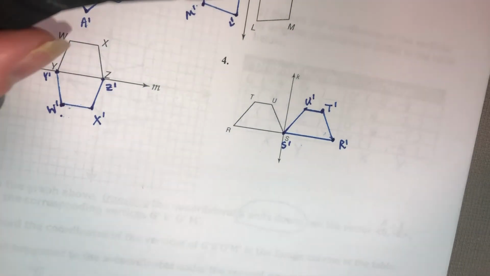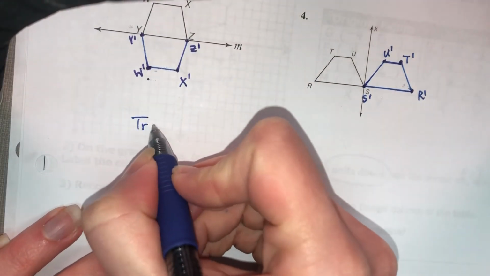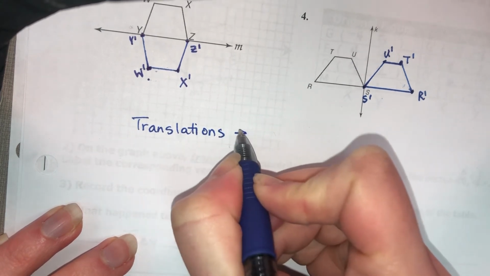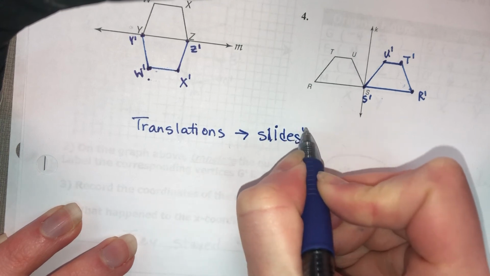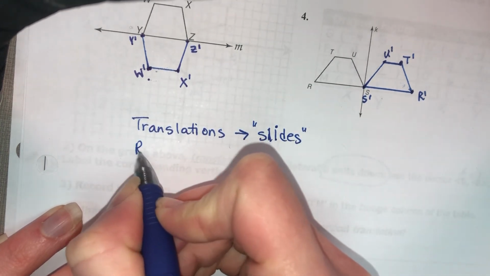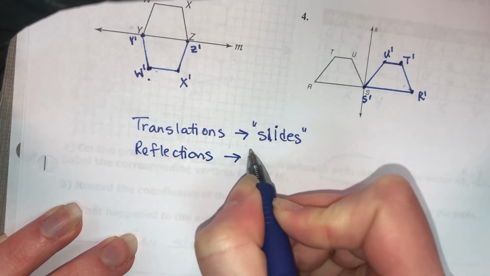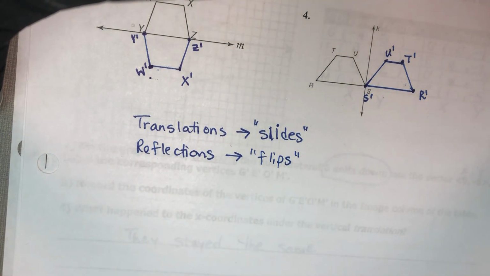Okay, so you've got some homework practicing with translations, which are slides, and reflections, which are flips. Okay? So work on that.